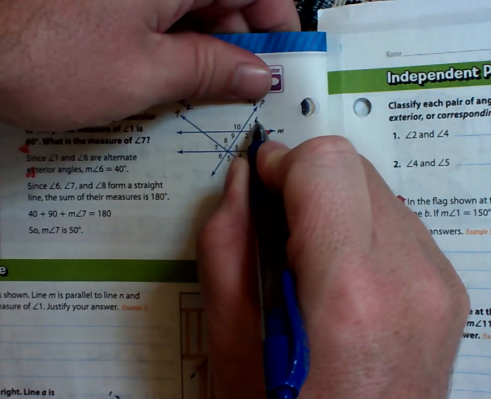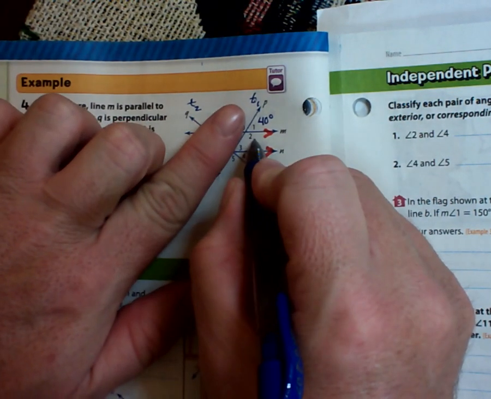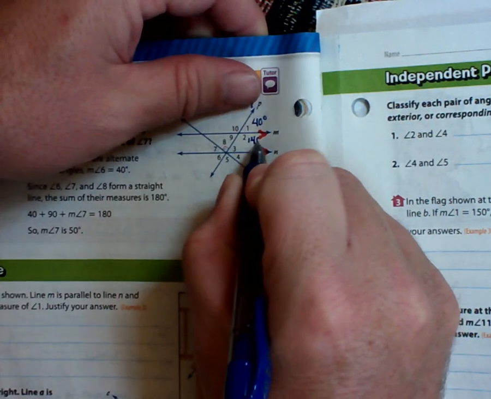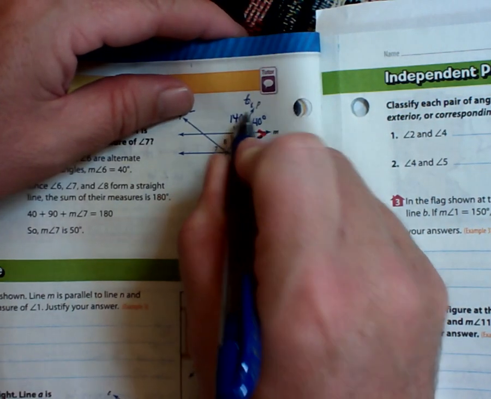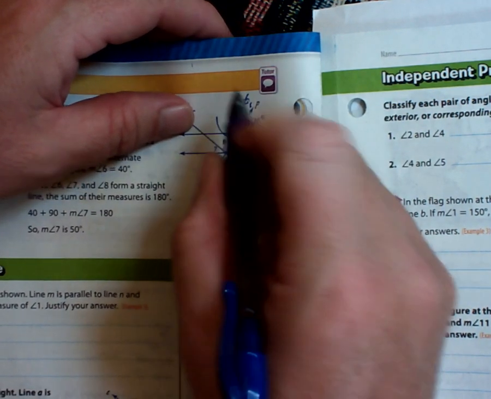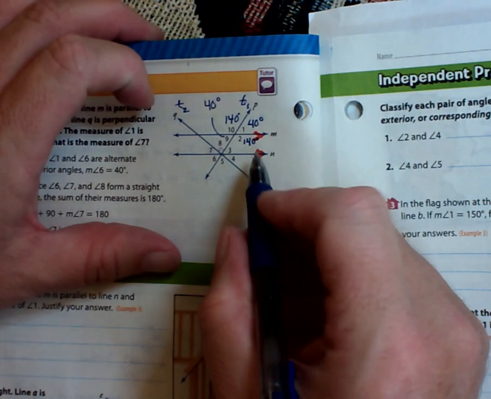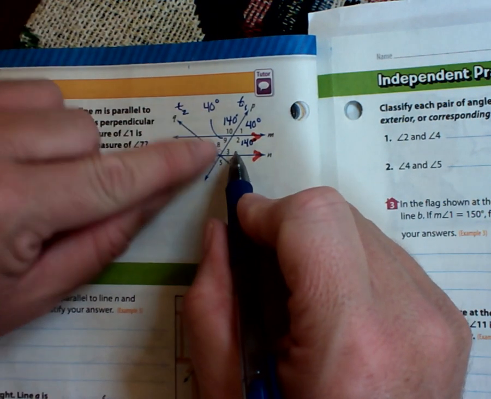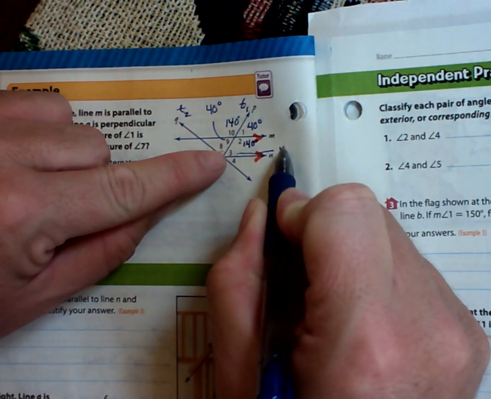Let's just do it. This is 40 degrees, and we know that that's going to be a straight line. So this is a 140. This is a straight line too. So this is 140. That makes this angle right here, I'm just going to kind of shoot it out, 40 degrees. Okay. So this is 40. That makes 3. This angle right here is 40 degrees.